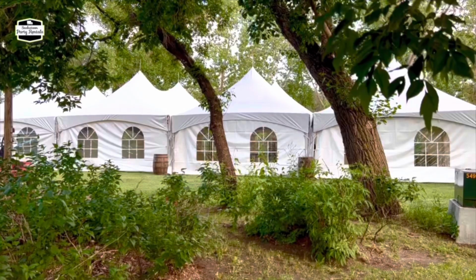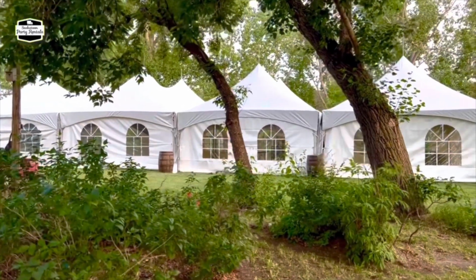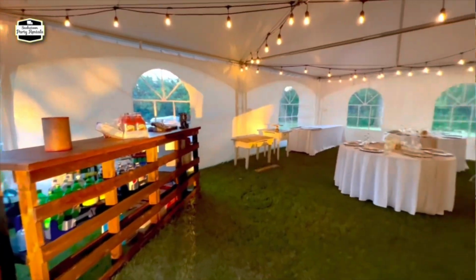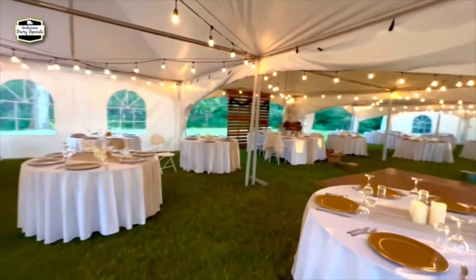Now, why start with marquee tents? When you have marquee tents, then you can join them together to make bigger tents. So you don't have to own little tents and big tents. You can just own multiple marquee tents and string them up side by side to make the big ones. So you could start with one 20 by 20 or one 20 by 30 or one 20 by 40 high peak frame tent. And then you can add two and it becomes double as big.